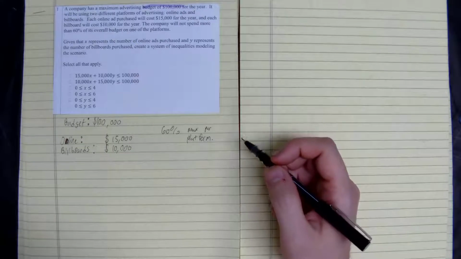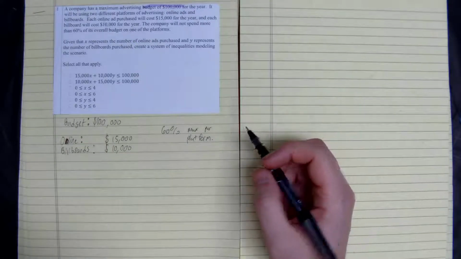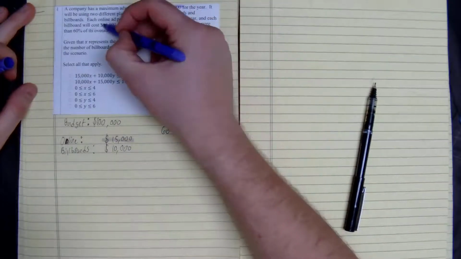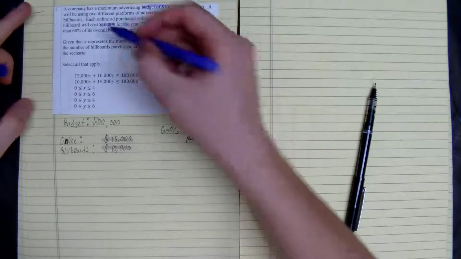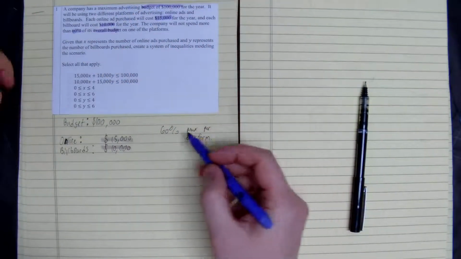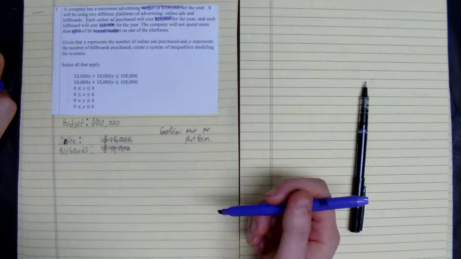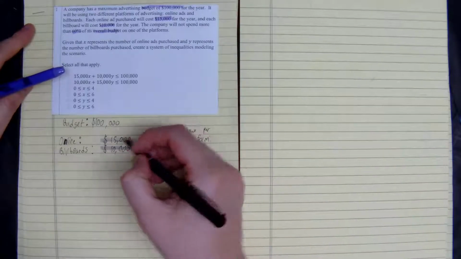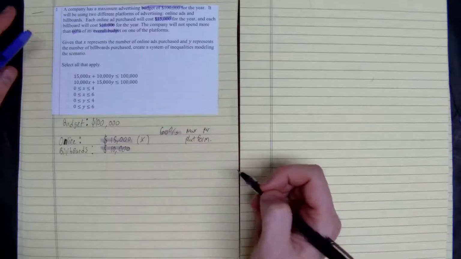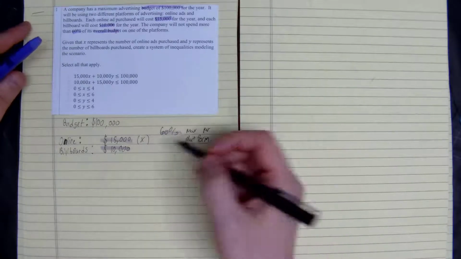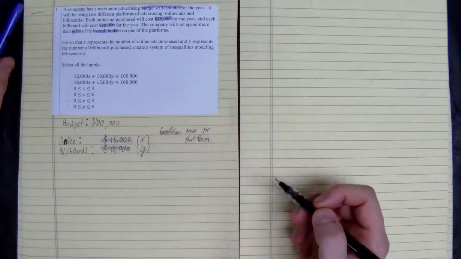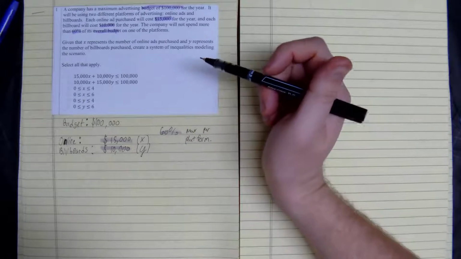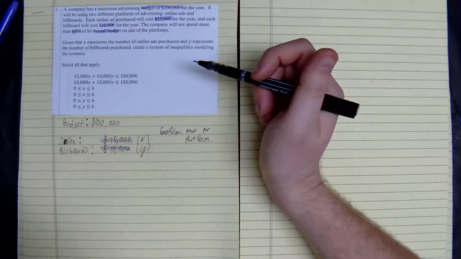Okay, so we got 15,000 right here, 10,000 right here, and 60% of the overall budget. Given that X represents the number of online ads purchased, so online deals with X, and Y represents the number of billboards. They want us to select all that apply here. So let's set up some type of inequality.